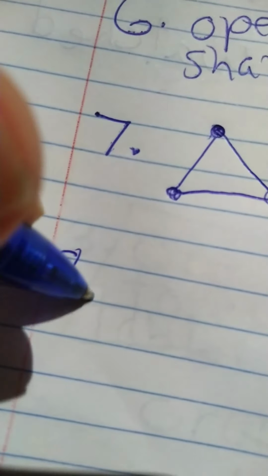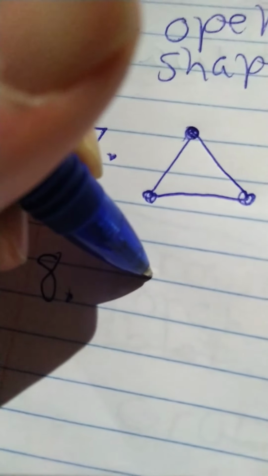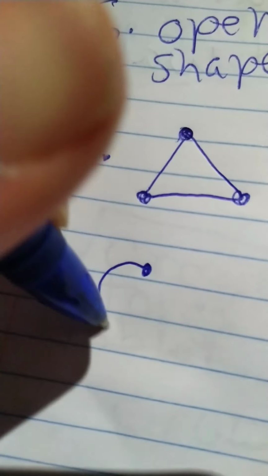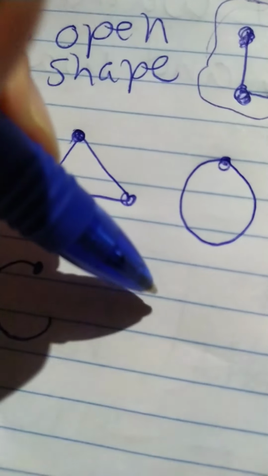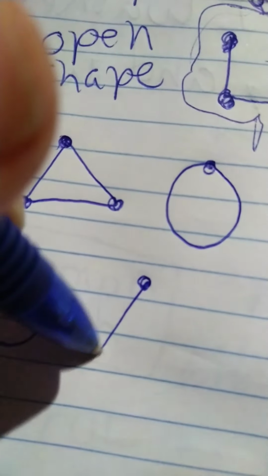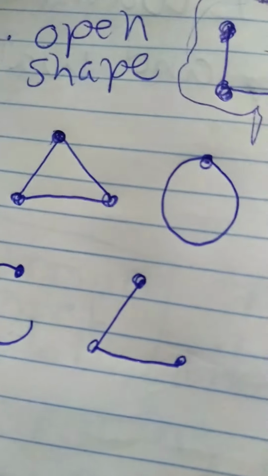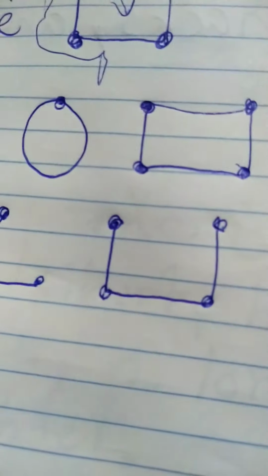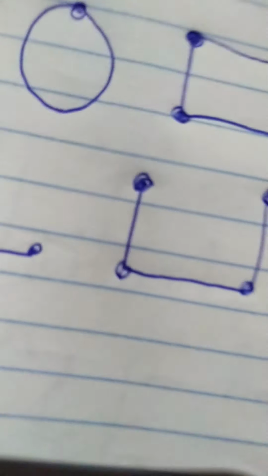All right, so we'll do number 8, open shapes. I'm going to act like I'm going to start drawing a circle, but then stop. That's an open shape. I'm going to act like I'm drawing a triangle, then stop. Come down, come over, and stop. That's an open shape. Act like you draw a square, and then stop. Start here, down, over, up. And that's also an open shape. Okay, so that's good there.